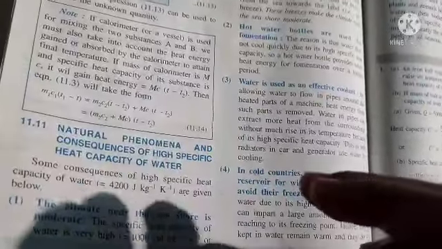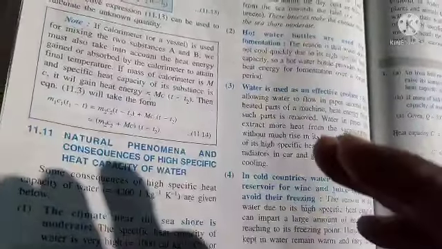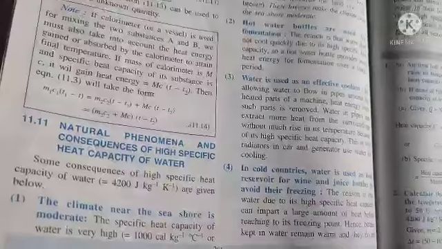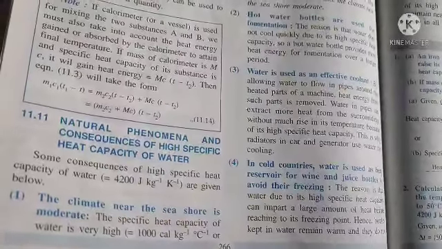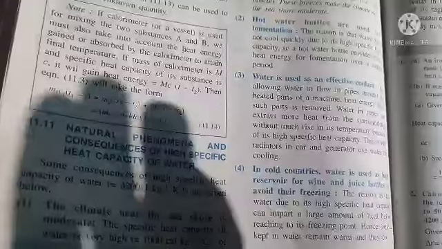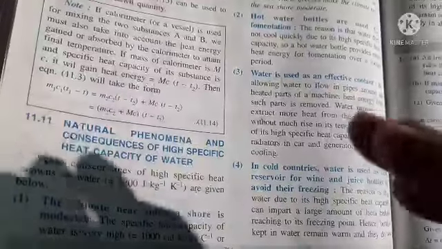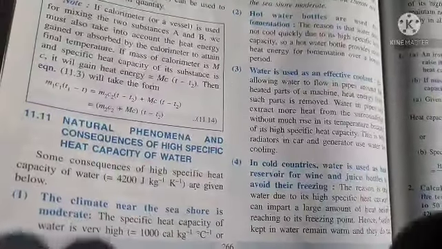Because of that, again there is a temperature difference, and the wind from the land starts flowing towards the sea, so there's a land breeze also at night. So the sea breeze flows from sea to land, and the land breeze flows from land to sea, in different situations. This way these breezes make the climate near the seashore moderate.